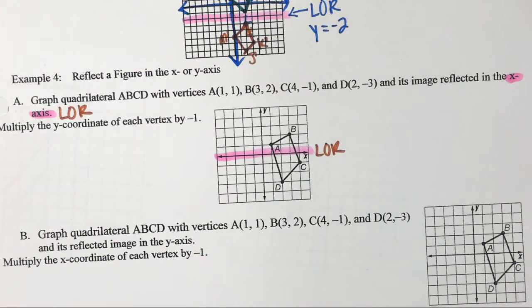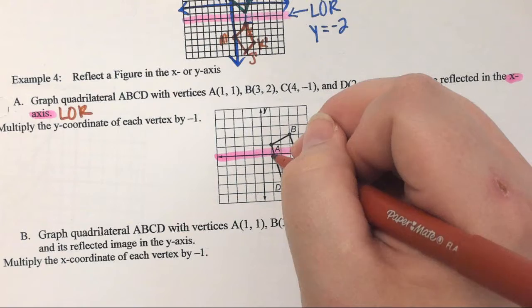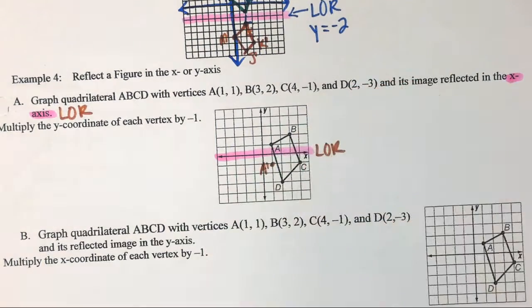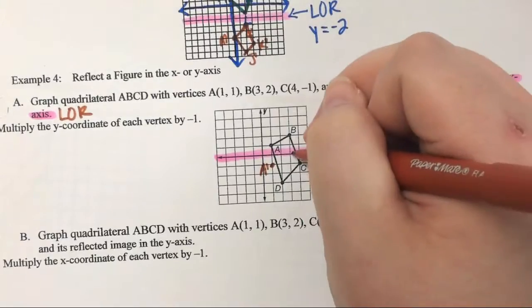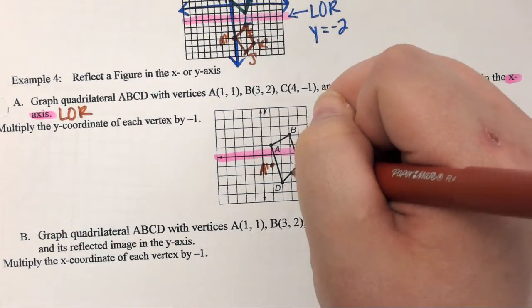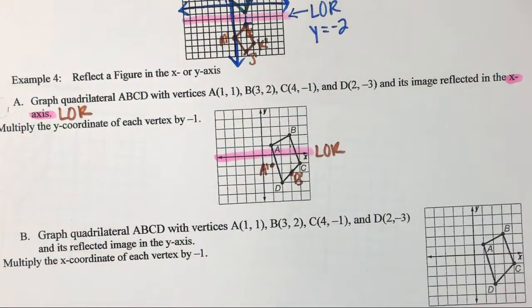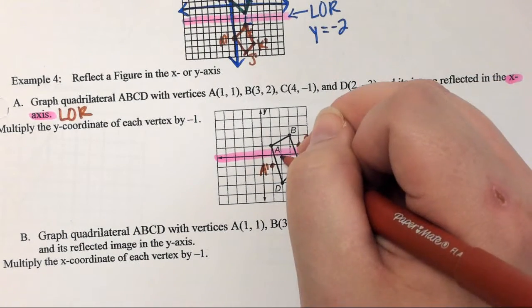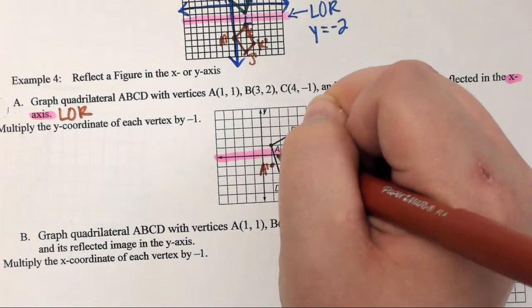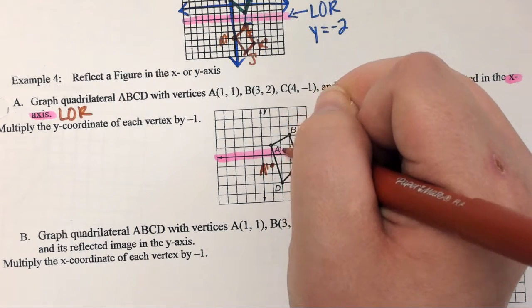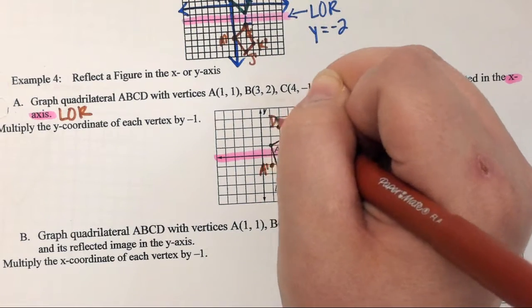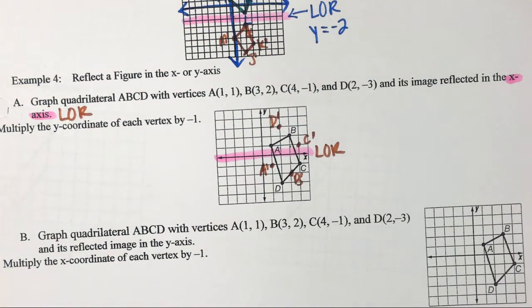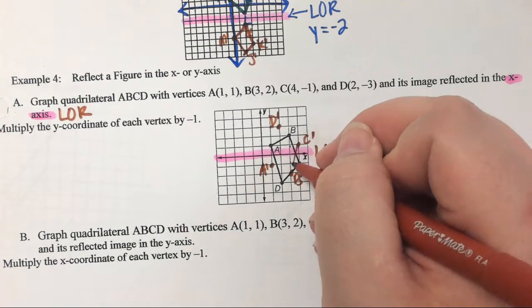I can still use my same technique. A was 1 up, so A prime's 1 below. B was 1, 2 up, so B prime is 1, 2 below. C was 1 below, so C prime's 1 up. D was 1, 2, 3 below, so I gotta go 1, 2, 3 above. Are there any questions on how I got my 4 new points? I connect my dots.